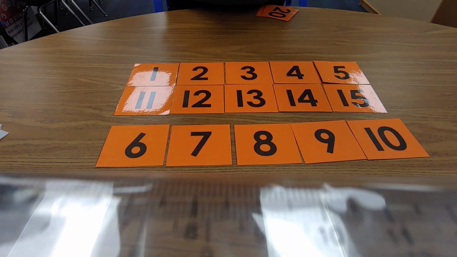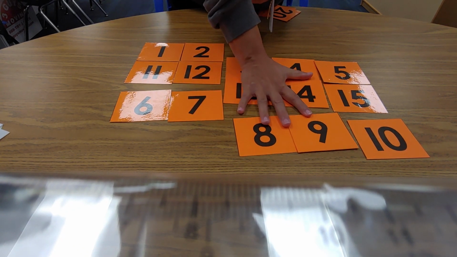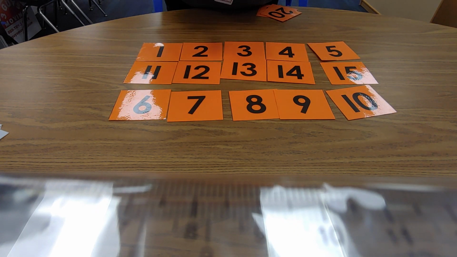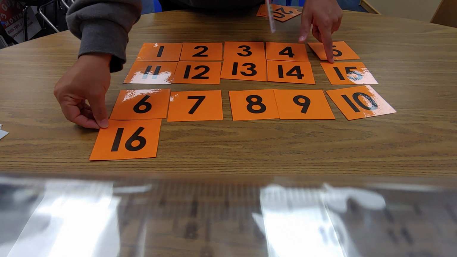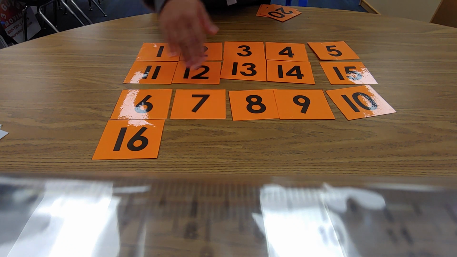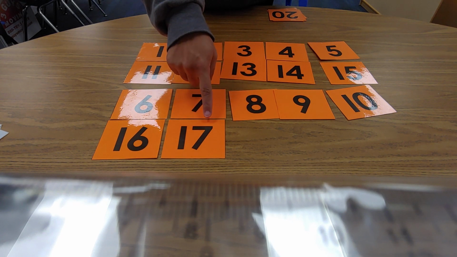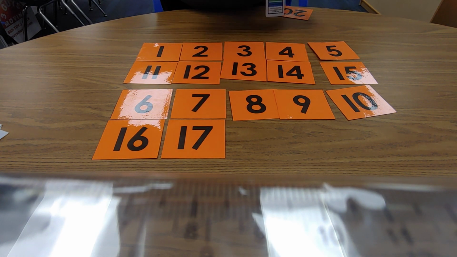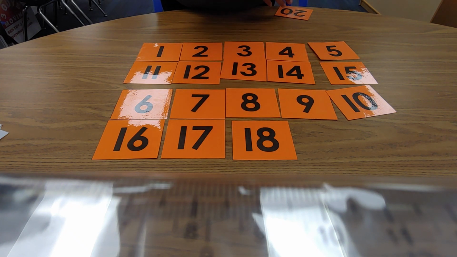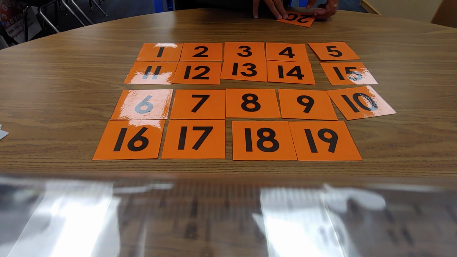Let's keep going if we can. I'm going to scoot these guys up a little bit so you can see a little better. Move them up. So here's my 6, and after 15 comes 16, a 1 and a 6. After 16 comes 17. So there's my 17. And then next I have the 8 for 18. The 9 for 19. And then this one has a different name.